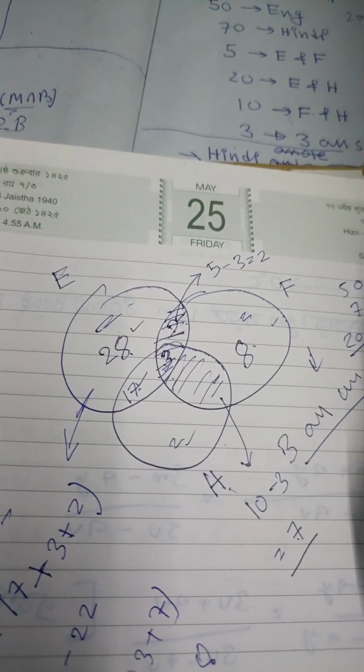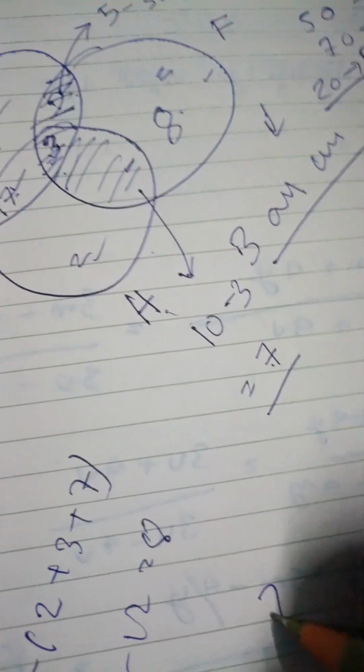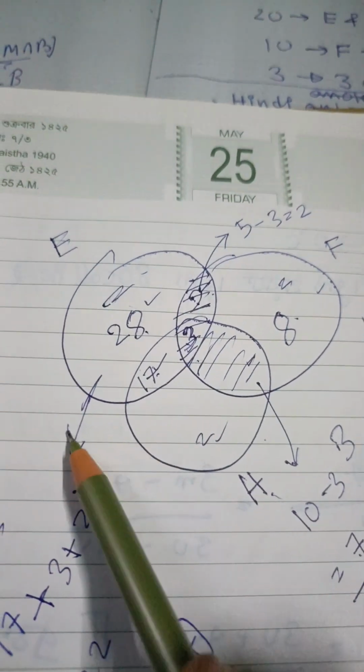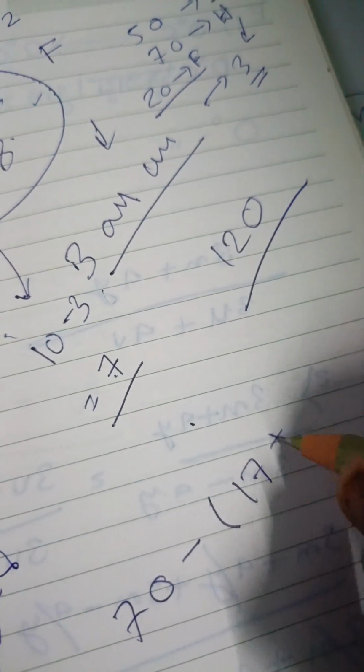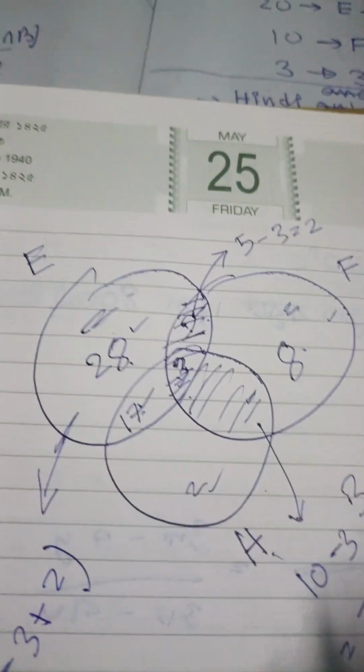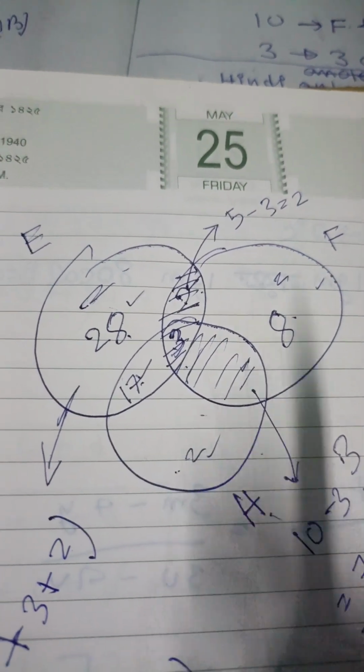Hindi is known by 70%. So 70 minus the pure Hindi known persons, that is like 17, 7 and 7. 17 plus 7 plus 7. Why are we excluding? Because we are finding the pure Hindi part.